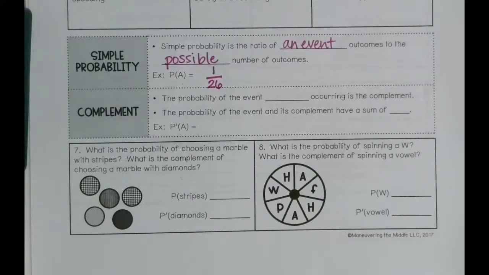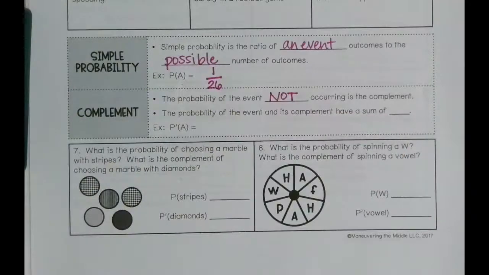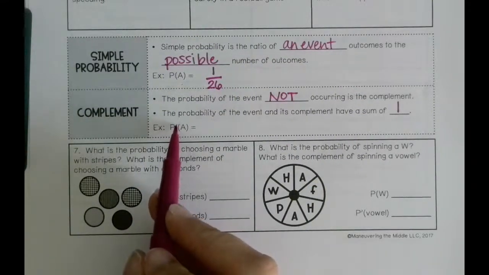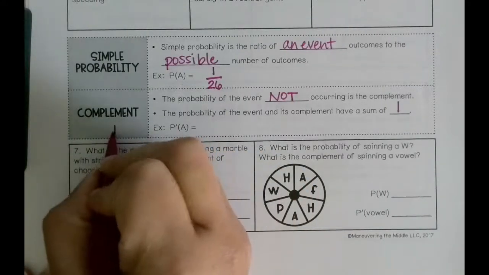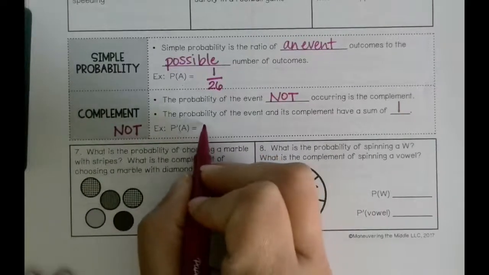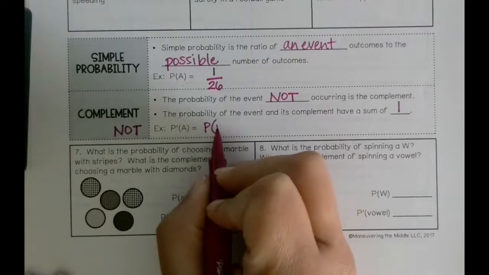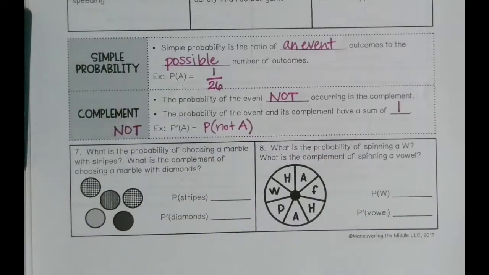And then its complement is the probability of that event not occurring. So the probability of an event and its complement have a sum of 1. And I'm going to show you what that means. So the probability, and then notice there's a little tiny apostrophe up there. That apostrophe means not. Okay? So the way I would read that is the probability of not getting an A. That's the complement. It's the opposite of the original event.